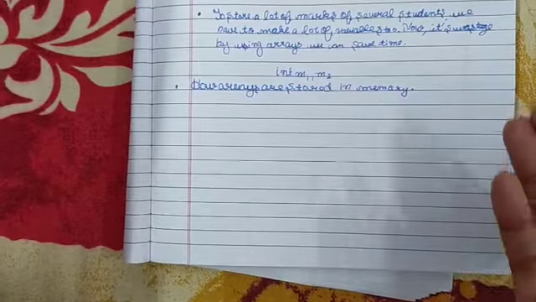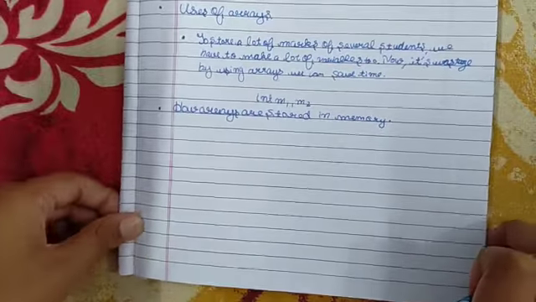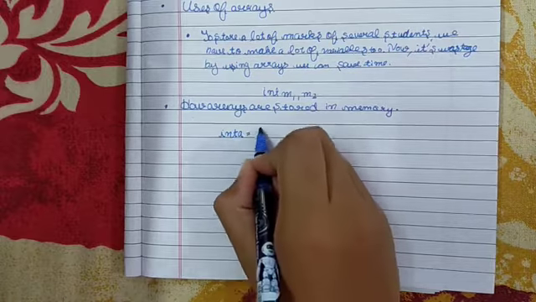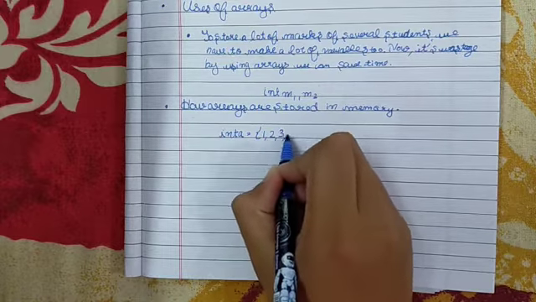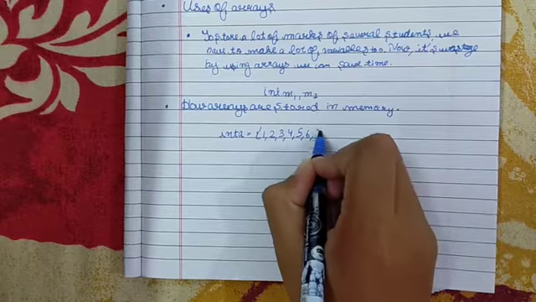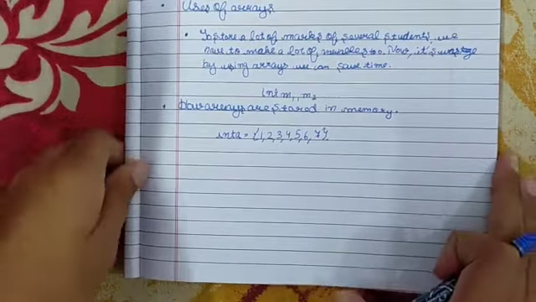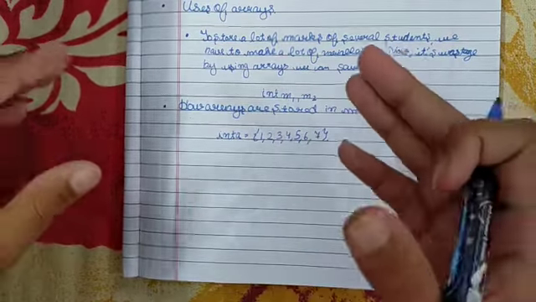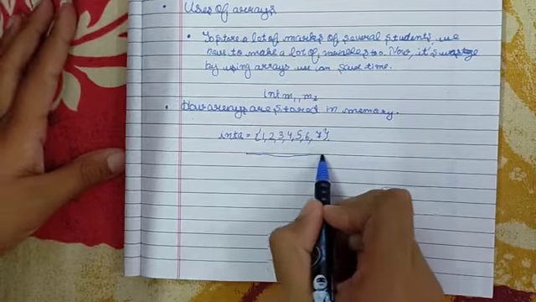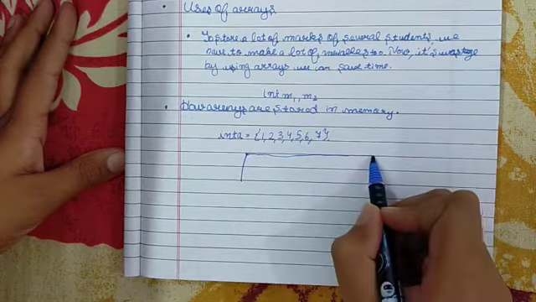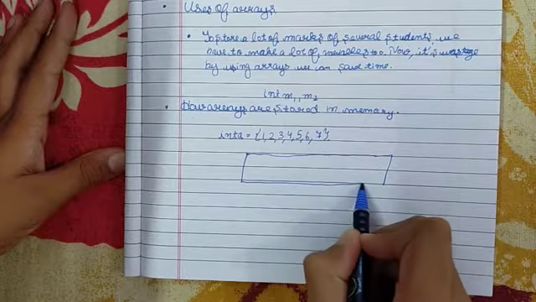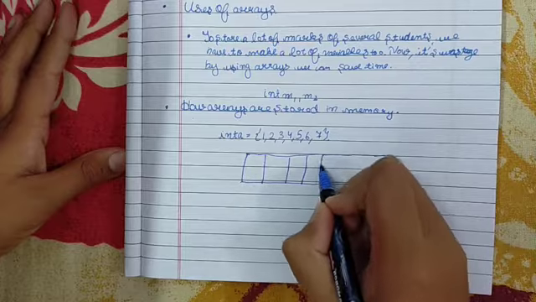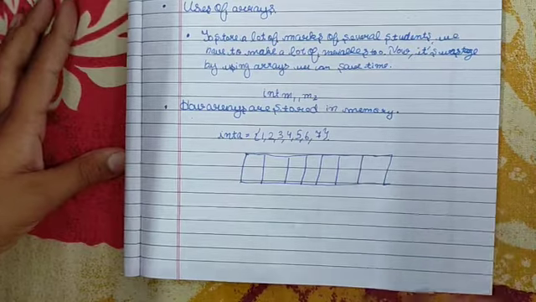How are arrays stored in memory? To store arrays in memory, for example, int a equals 1, 2, 3, 4, 5, 6, 7. When you have put the values till 7, in memory boxes are created like this: 1, 2, 3, 4, 5, 6 and 7.